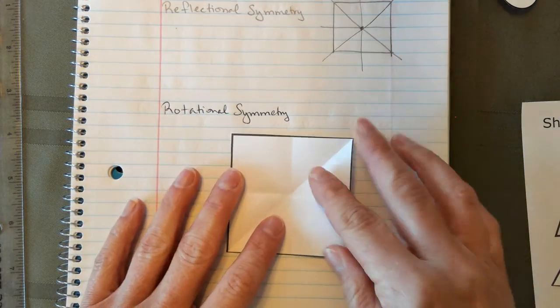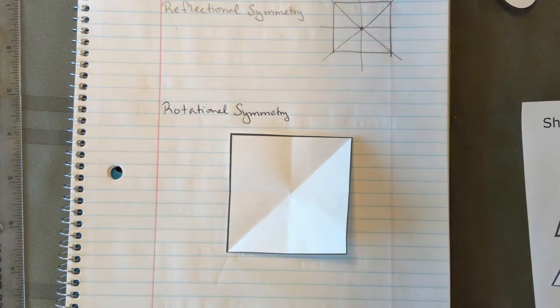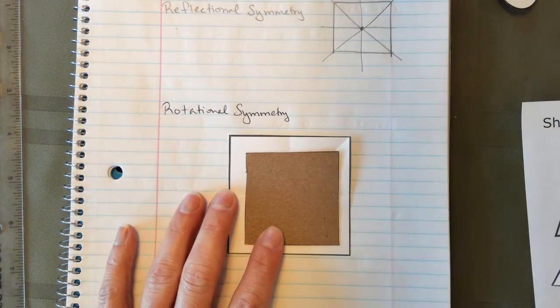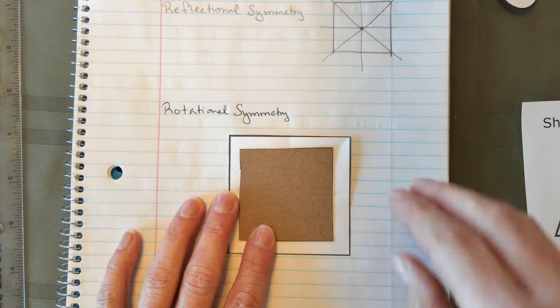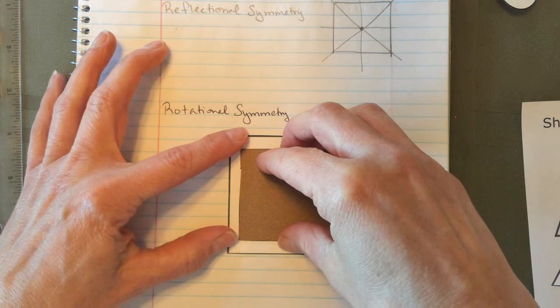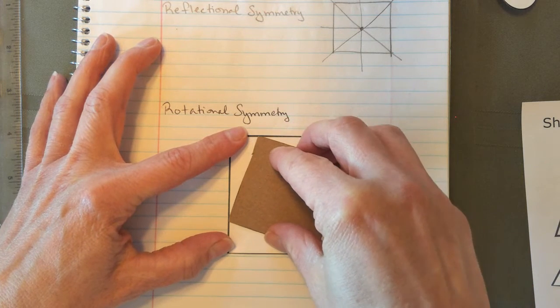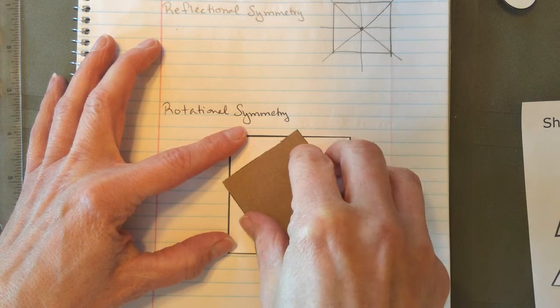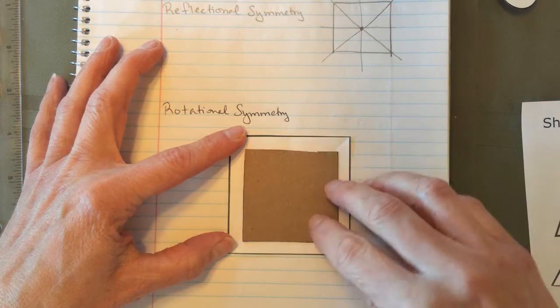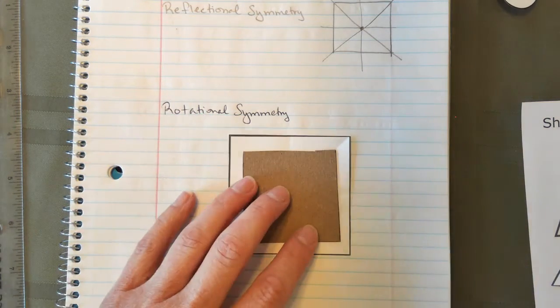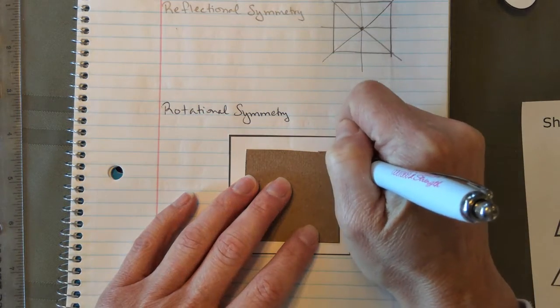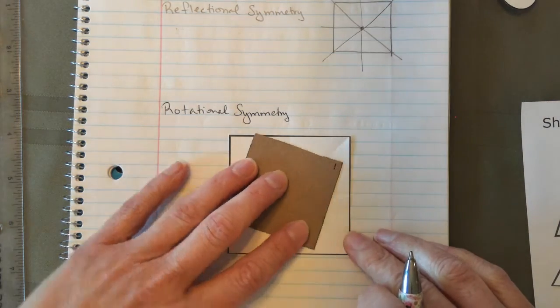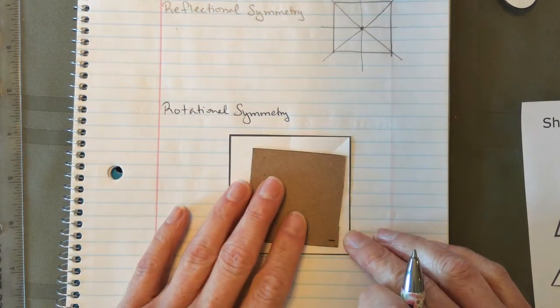Well, what about a square? And let's see. I think I have a different square so that you guys can see when it matches up. Well, how many turns does it take to get there? That looked like one turn. If I number my corner right here, corner number 1, that's one rotation.